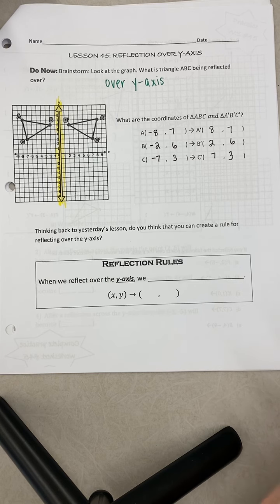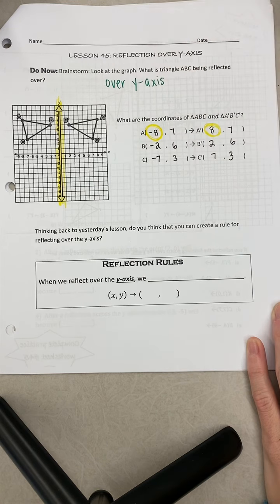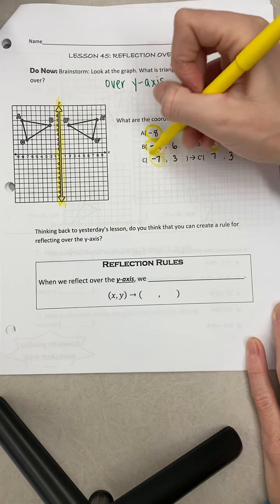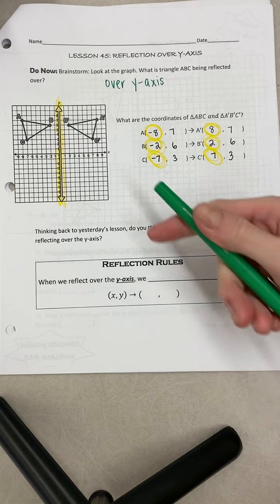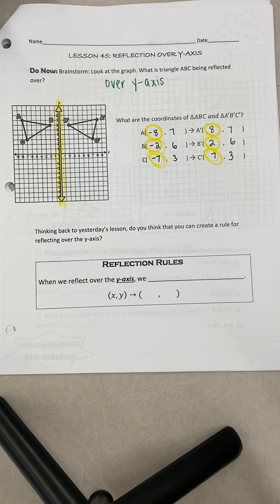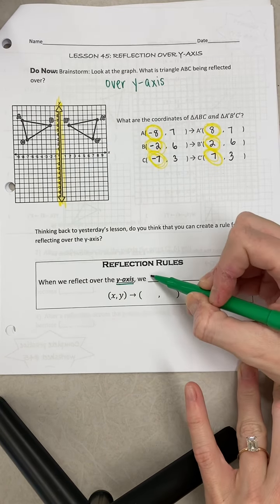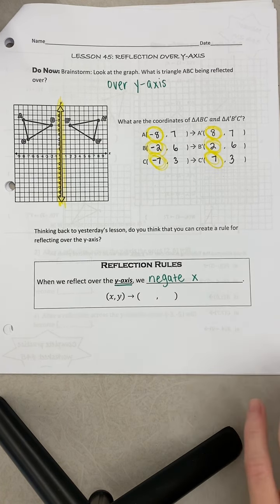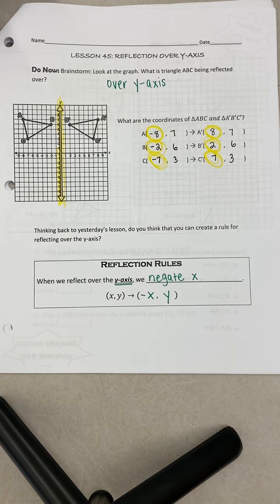Well, you should notice here that the -8 becomes an 8. The -2 becomes a +2. The -7 becomes a +7. So similarly to yesterday, we have a negation, but this time we're negating the x. So the rule here is when we reflect over our y-axis, we are going to negate the x. So it's the opposite of what we did yesterday. So xy becomes -x, y there.